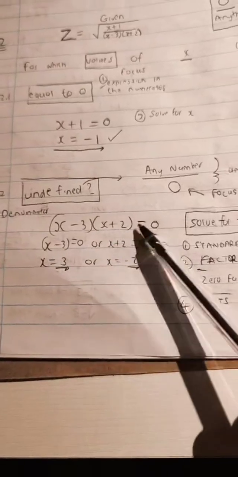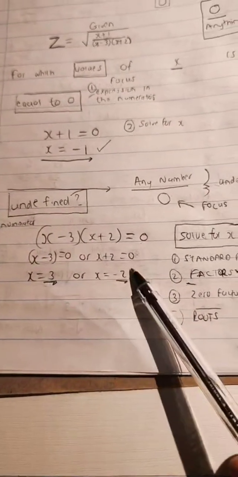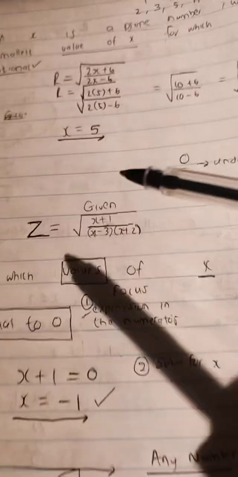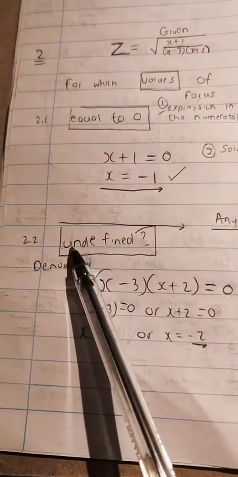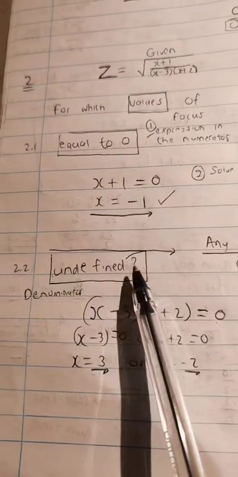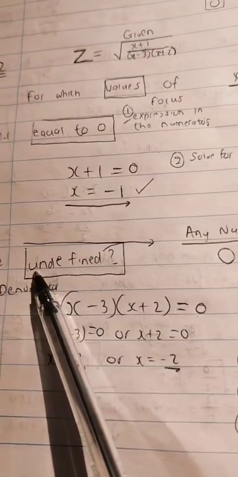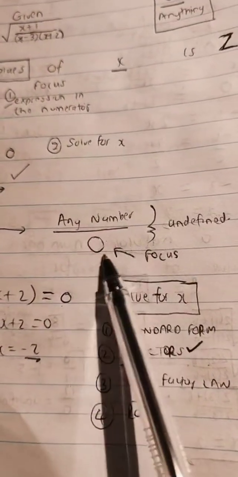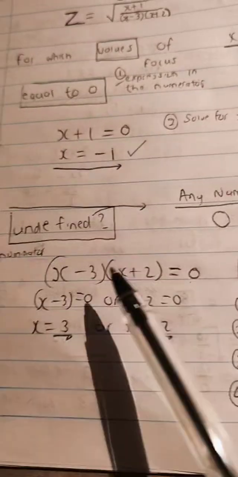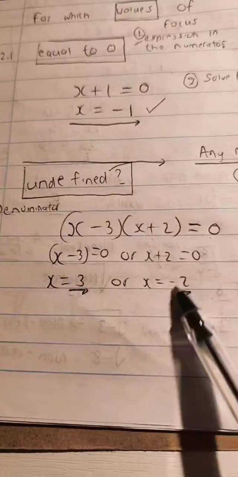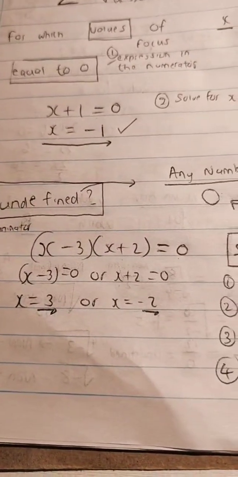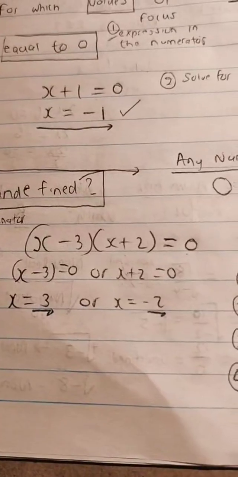So please, guys, as I said, x is equal to 3, x is equal to -2. These are the two values that, when substituted in the denominator, lead to a 0 in the denominator, and therefore satisfy this condition we have here: the values of x for which z will be undefined. Undefined means division by 0 in the denominator. Hence we take the expression in the denominator, equate it to 0, then solve for x. That is basically the concept behind undefined. Okay, thank you very much.